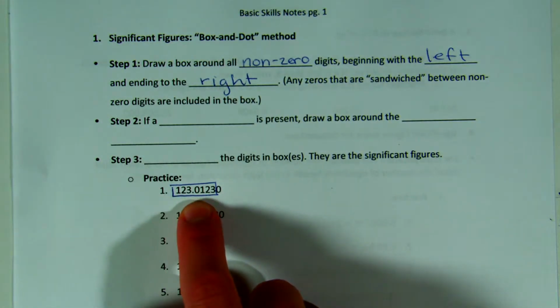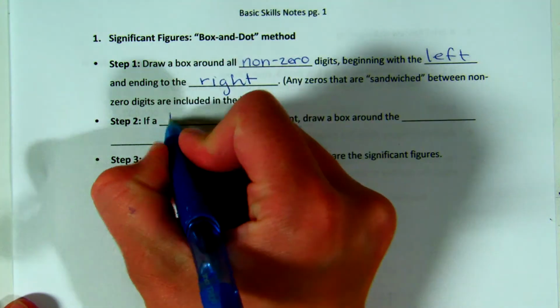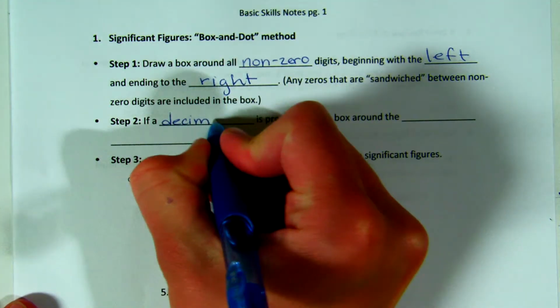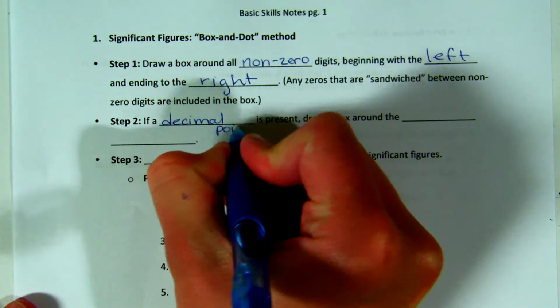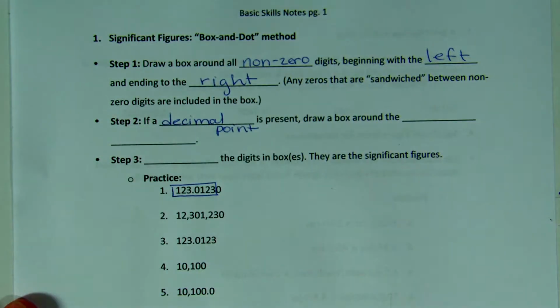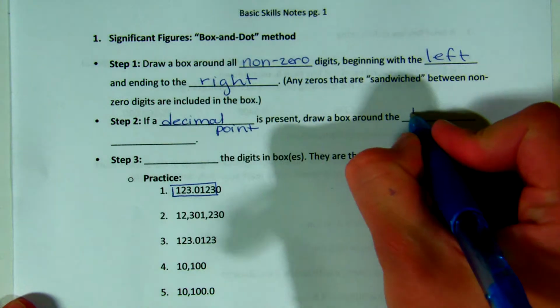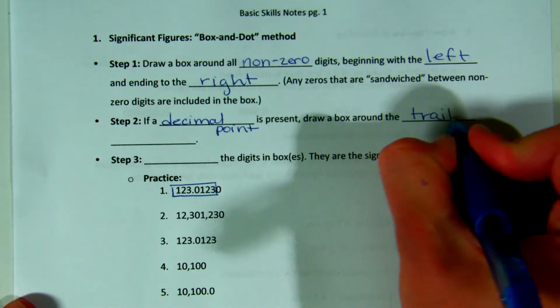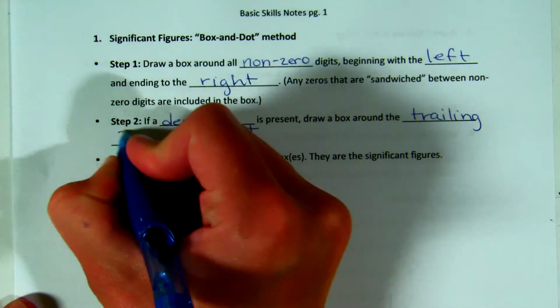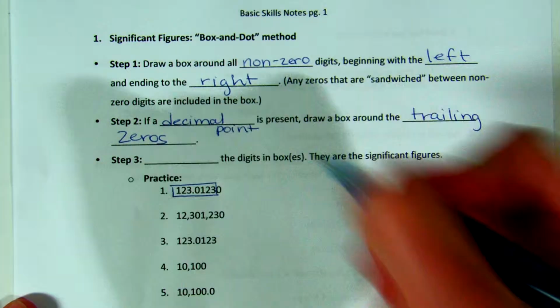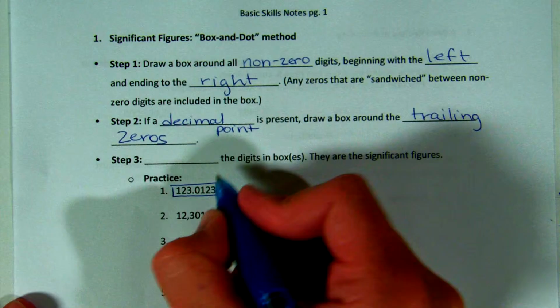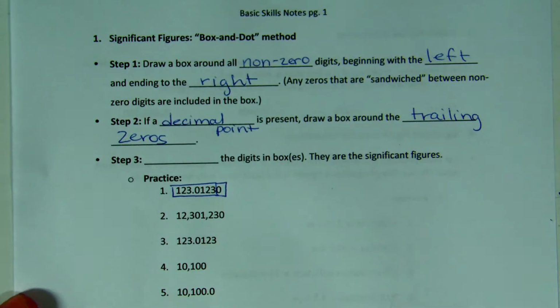Step 2 then says, if a decimal point is present, draw a box around the trailing zeros. In other words, any zeros that come after the original box. So in this number, we would box that final 0.